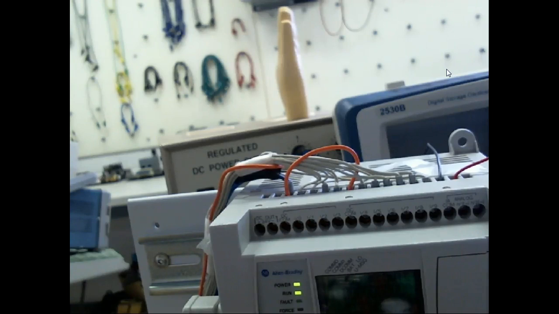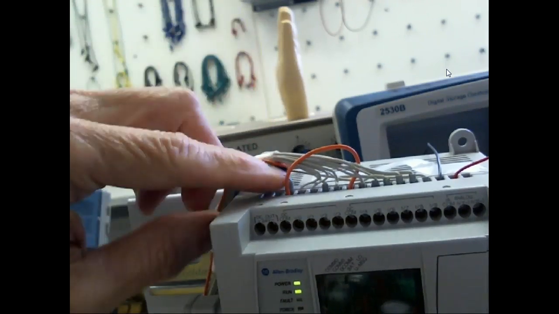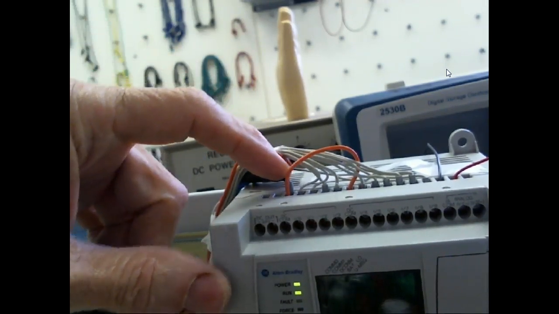You understand? So if I wanted to set up the inputs for sourcing, then the plus would be the common. If I wanted to set up the inputs for sinking, and I know y'all probably knew what y'all were saying, but in this guy, y'all got to get it right. You understand that? So here's the black lead. It's not a common, it's the negative of the DC supply.